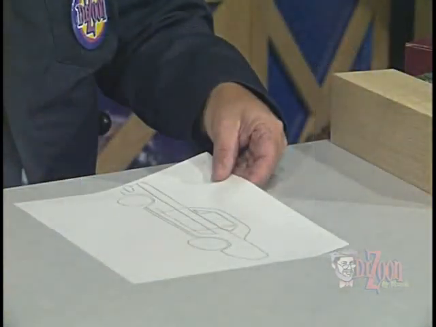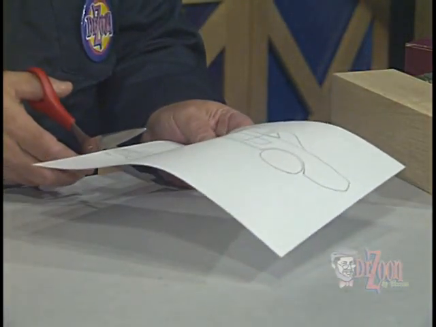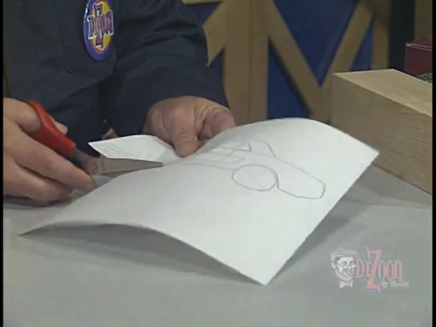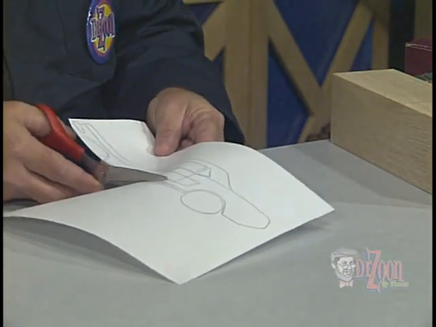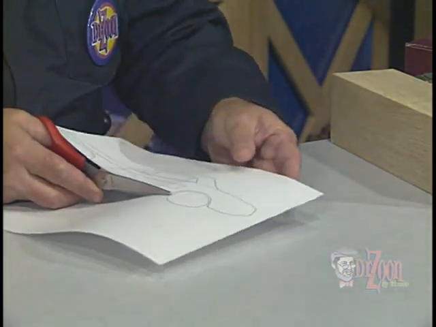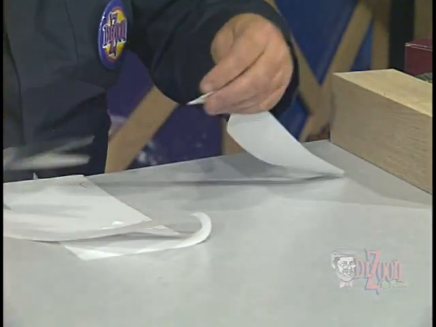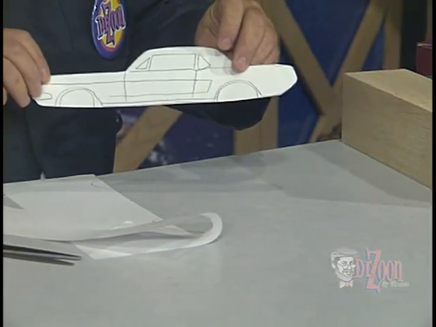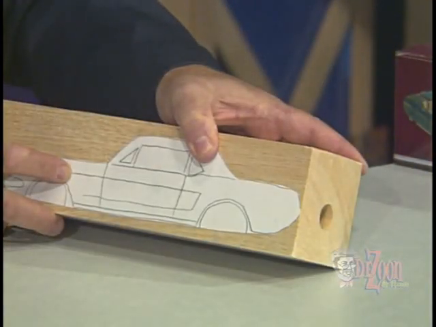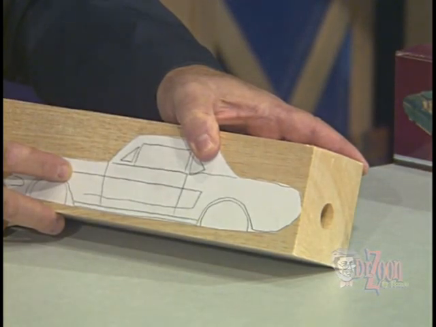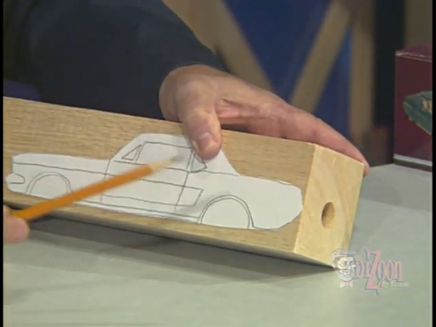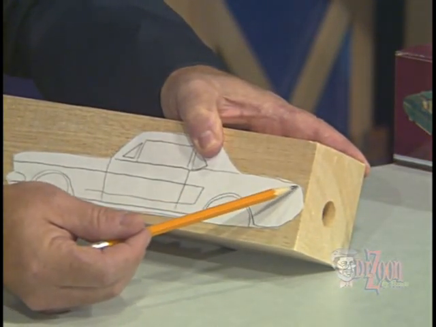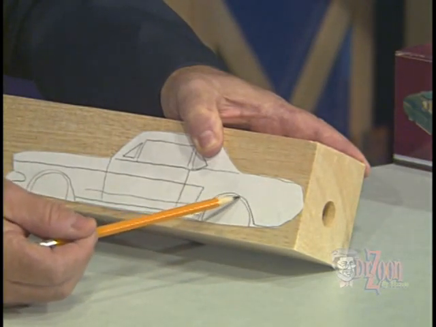We're going to take the copy that we just made and we're going to cut out the outline of the car so that we can put it on our dragster blank and position it exactly where we want it. There we go. We have the outline of our Mustang now. We'll place the outline of our car on the dragster blank such that the hole for the cartridge lines up with the back end of the car and we have plenty of body around the dragster cartridge hole.